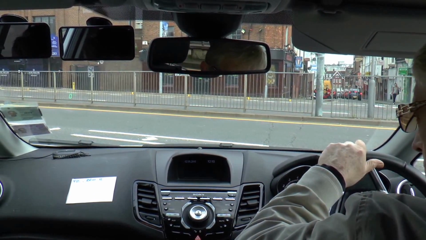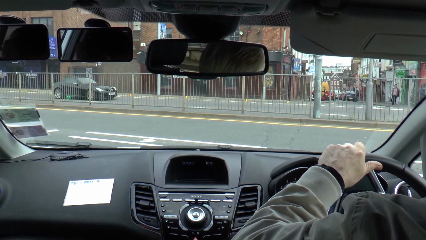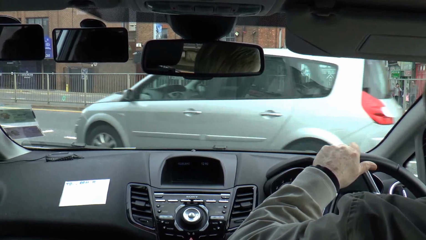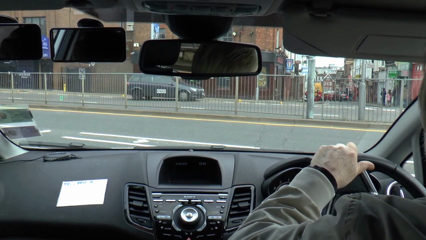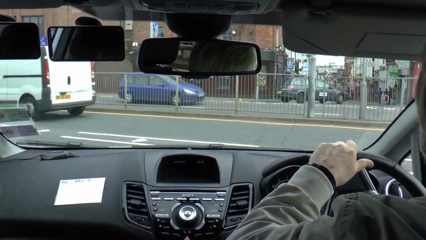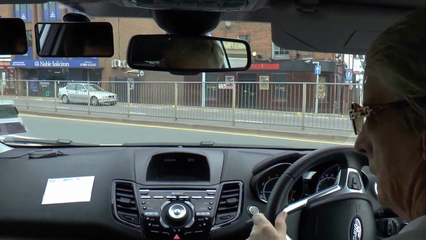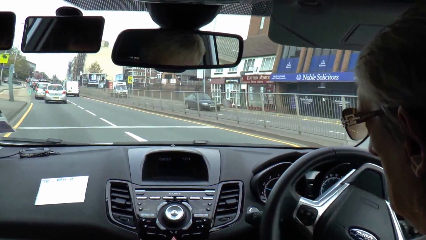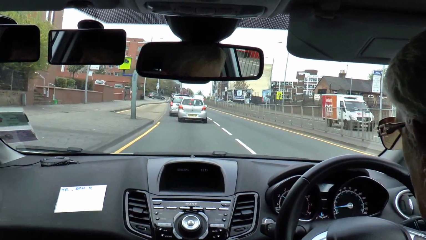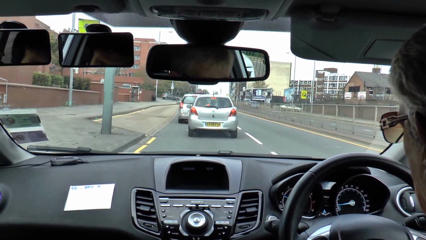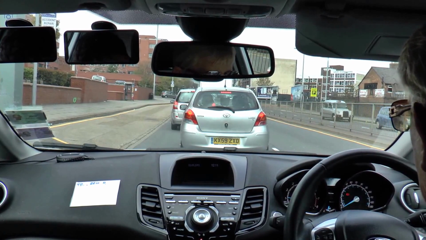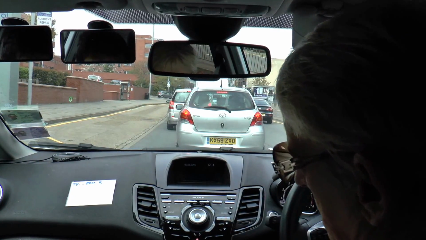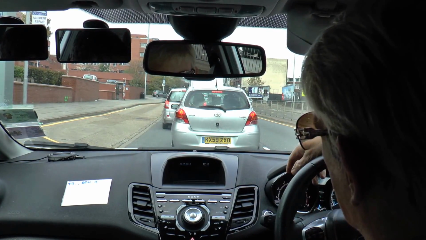So on the approach to the crossroad, which mirror should you check? The middle mirror. And why are you checking that? Then I'd see how close he was, wouldn't I? So that's how we know early if someone is approaching. So not only crossroads, but all the junctions when you're approaching, you check the mirror.